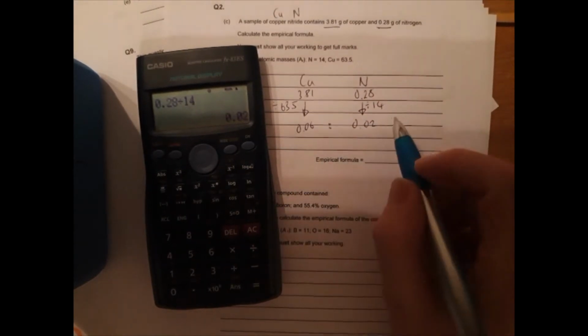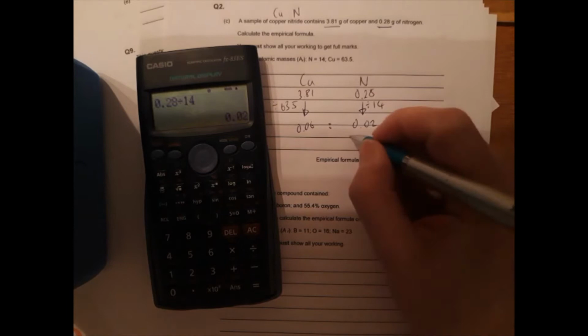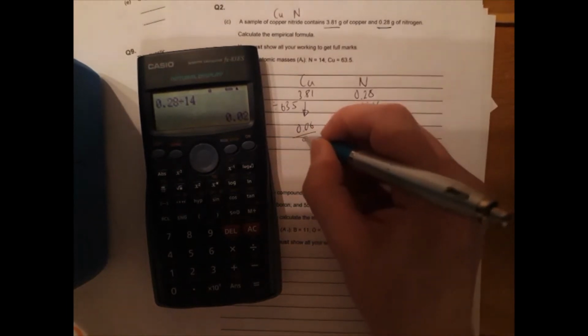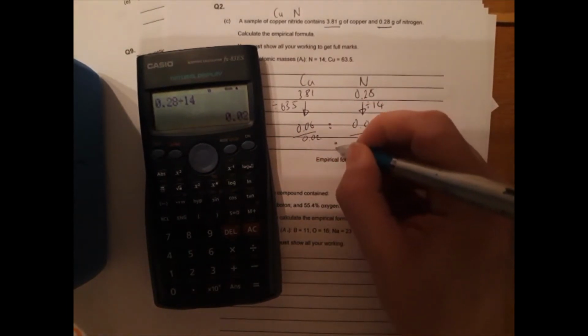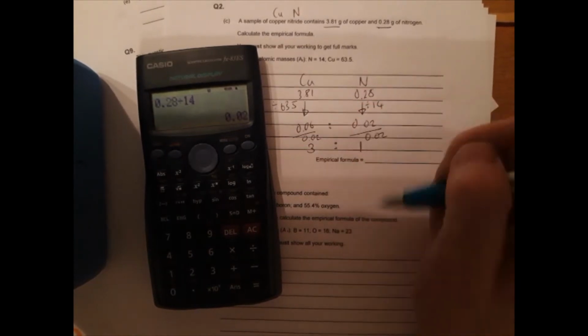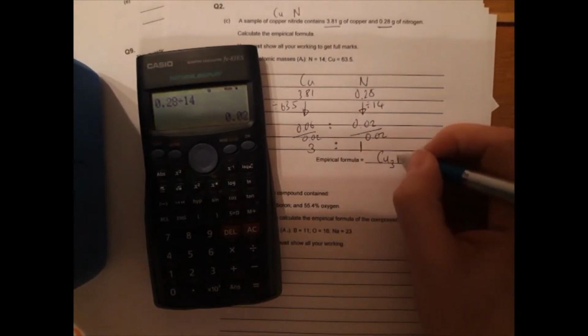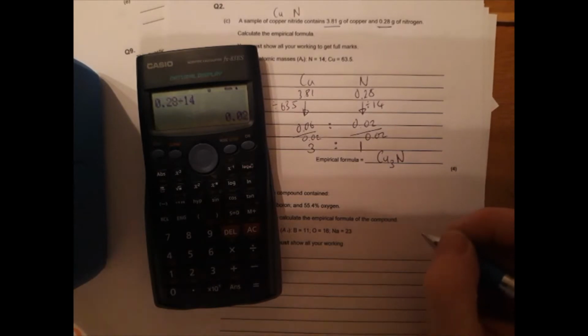0.02. This ratio is not that useful, so we need to simplify the ratio by dividing both sides by the smallest number. That means you'll get 1 of these to 3 of these, a 3-to-1 ratio, Cu3N. That's the empirical formula. You must show your working to get full marks. Something is telling me I do need to get the mark scheme up just in case I make a mistake, so I'll get it up on my computer shortly, but I need to turn my computer on. So anyway, I made a mistake there, sorry, but that looks right to me.